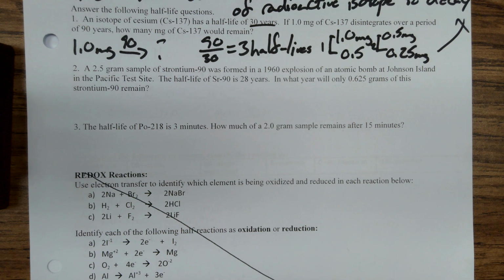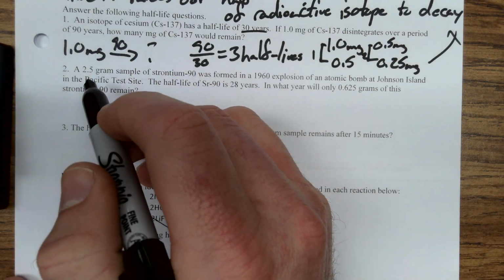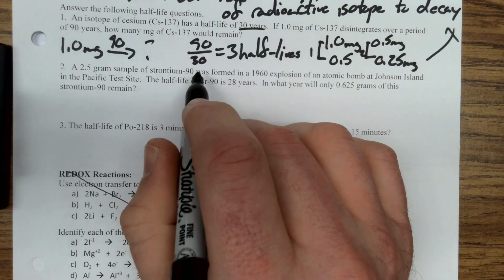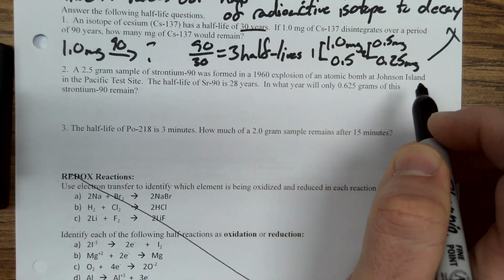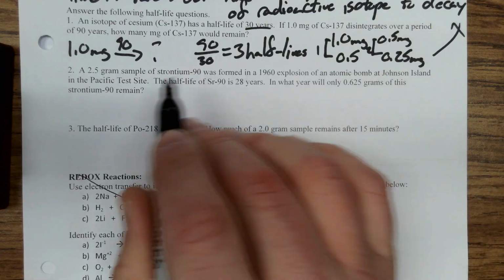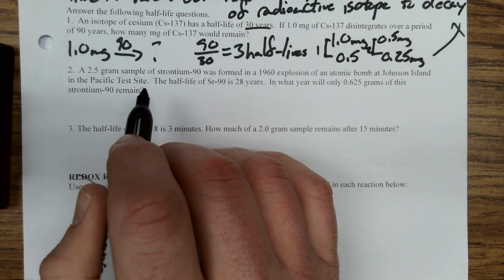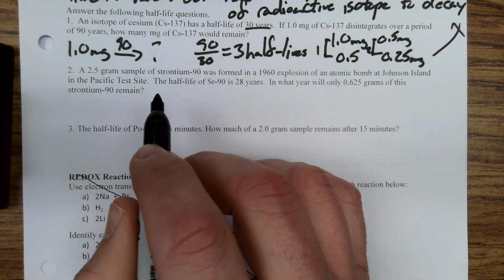So, you're going to help me out a little bit on number 2. And also, I'm going to have you finish off number 2. So, we have a 2.5 gram sample of strontium-90, formed in the 1960 explosion of an atomic bomb at the Johnston Island testing site in the Pacific. So now we're talking about hydrogen bombs and the fun things that they were.